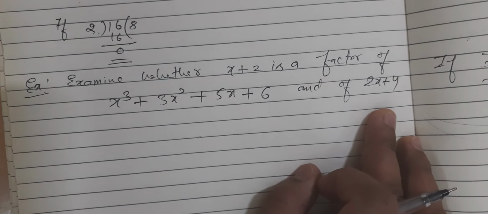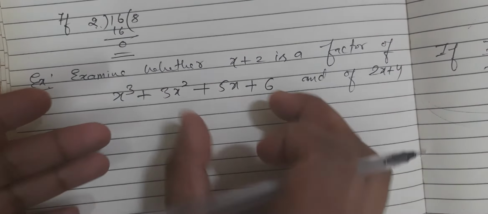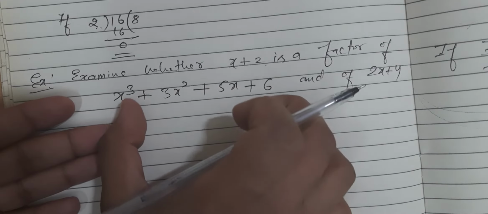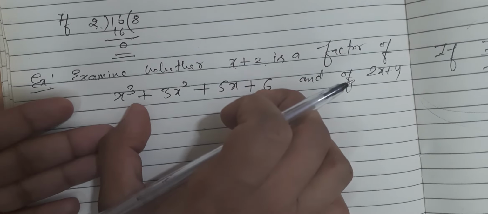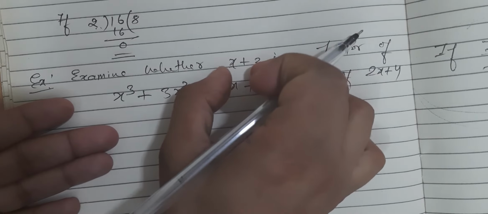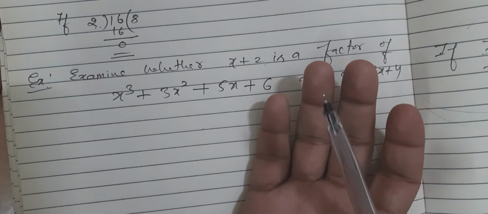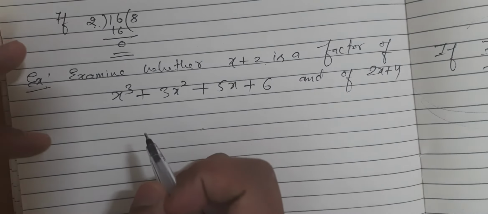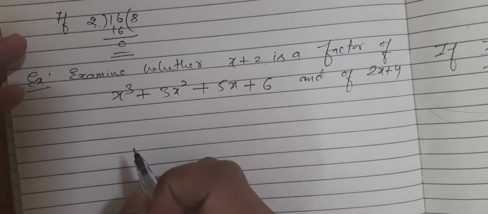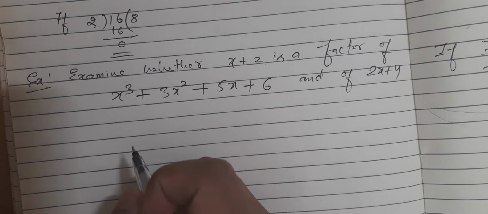If x plus 2 is a factor of a polynomial, then when we divide the polynomial by x plus 2, we'll get remainder 0. This is the meaning of the factor theorem.